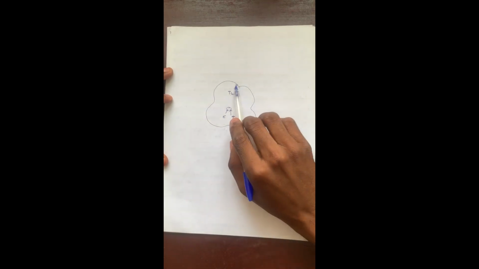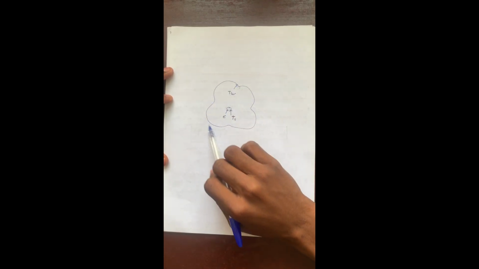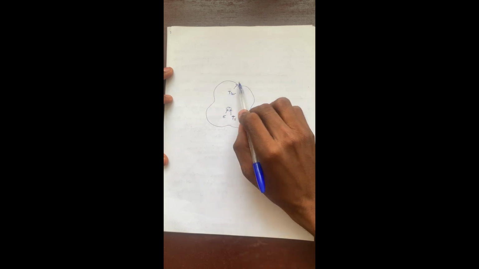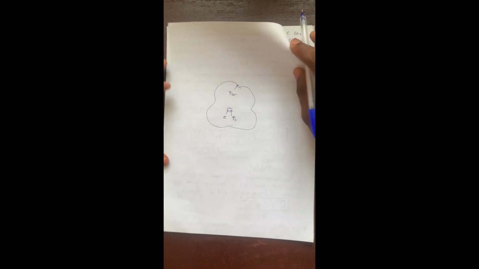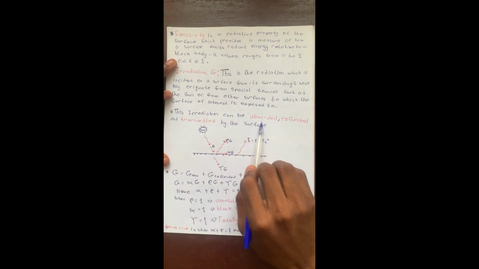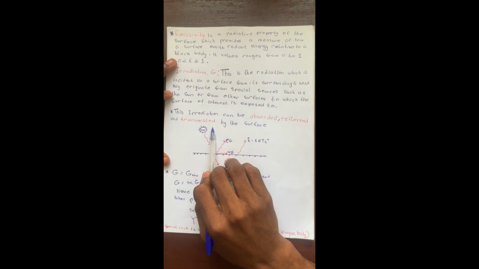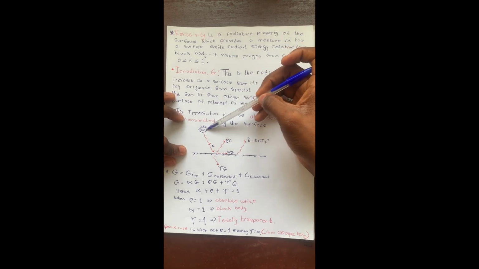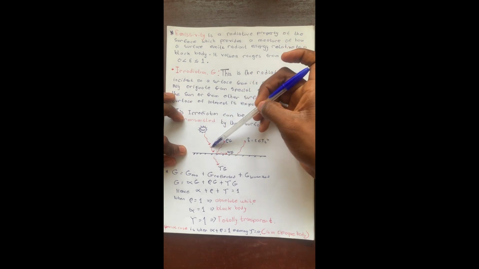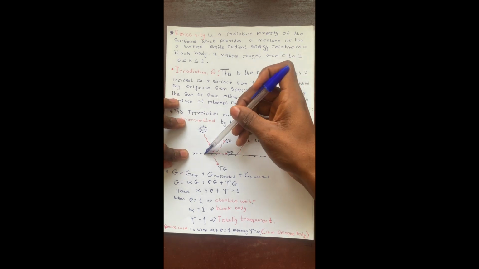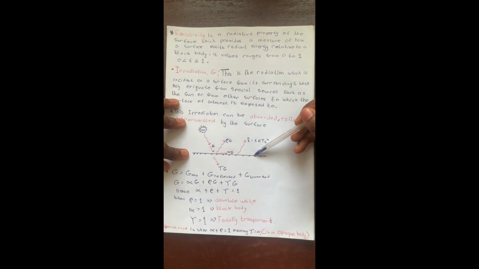So this can be an illustration of what we are talking about. This will be the small surface with the temperature Ts, and this is the large surface with the temperature TSUR. This irradiation can be absorbed, reflected, and transmitted by the surface. So when this radiation is from the source to the surface, when it reaches the surface, three things can occur. It's either being transmitted or absorbed or reflected by the surface.